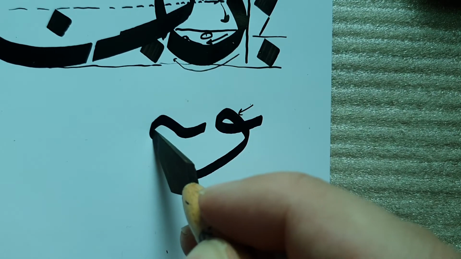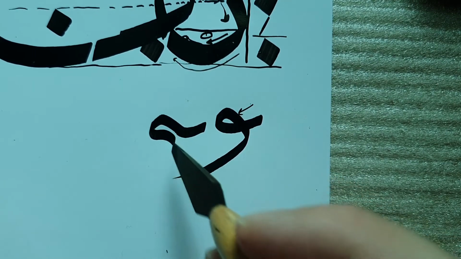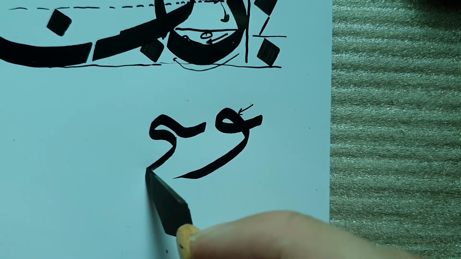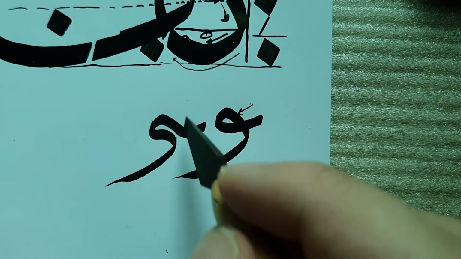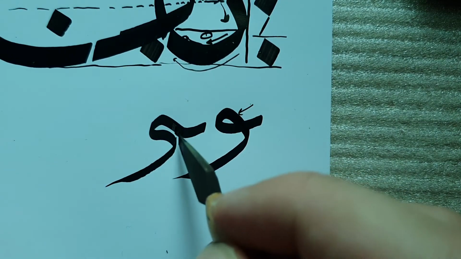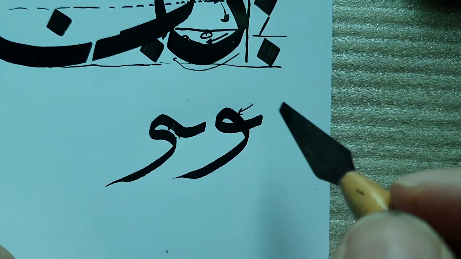Then whatever comes after this is connected to this. Some people see it's pretty. I think there are certain times you can use this, but I just prefer the normal one, this one.